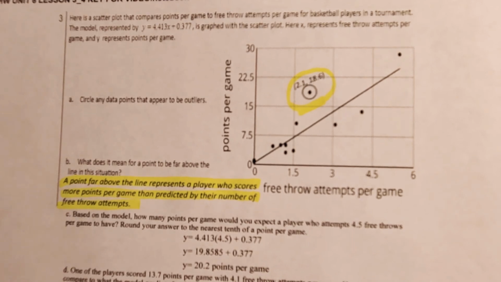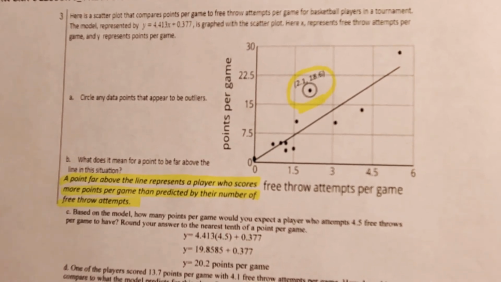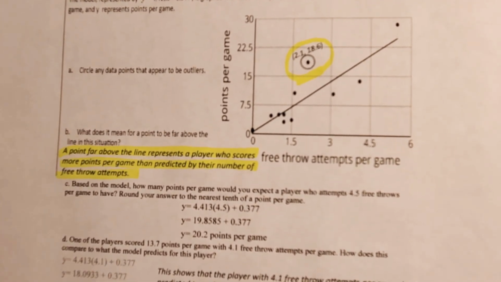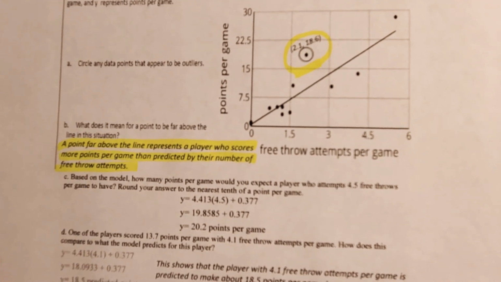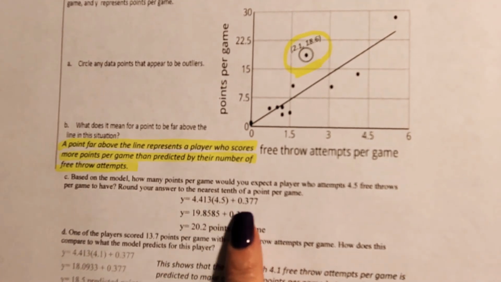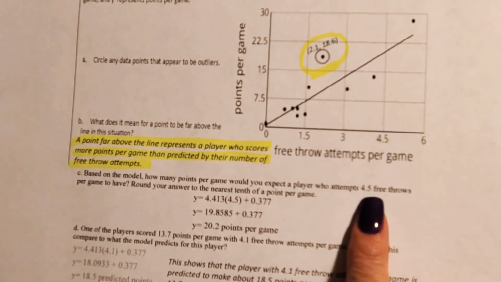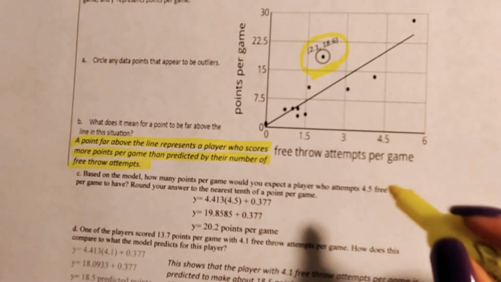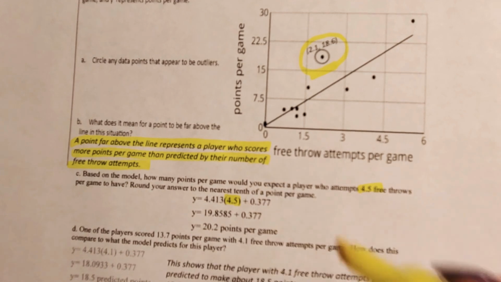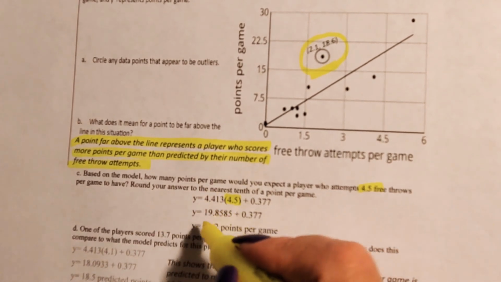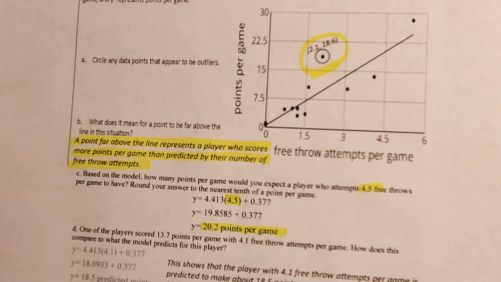Question C. Based on the model, how many points per game would you expect a player who attempted 4.5 free throws per game to have? Round your answer to the nearest tenth of a point per game. If you notice, I went back to the equation. In that equation, I put the free throw attempts, 4.5, into my equation, and I solved it, or evaluated, and found that its prediction is 20 2/10 points per game for that player.